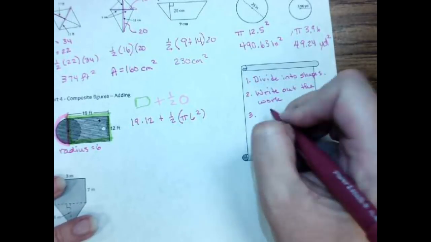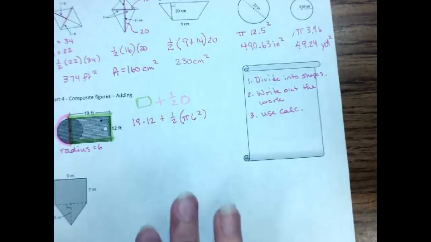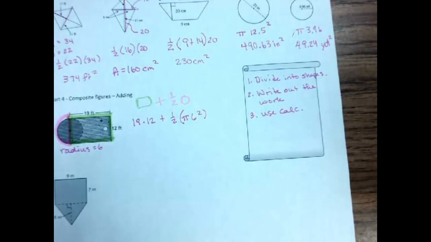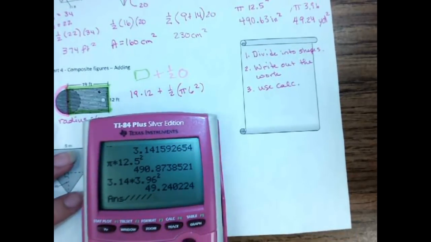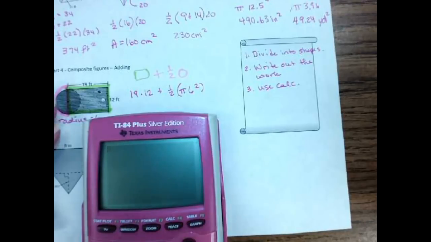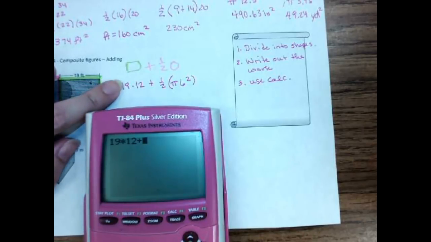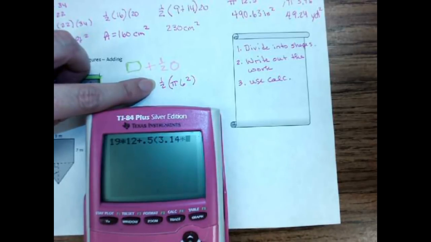Then, use the calculator. And it's really important not to do steps in the middle and round off in the middle of your problems. I honestly write it out like this, and then I type this all in my calculator in one step. So I'm just going to type this in just like it is: 19 times 12 plus 1/2 times 3.14 times 6 squared.